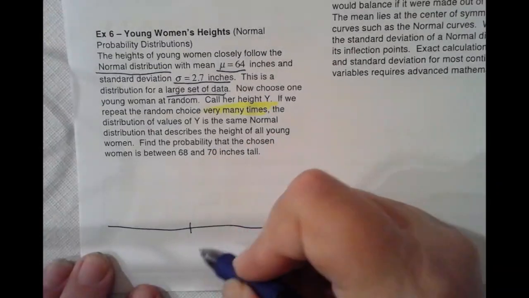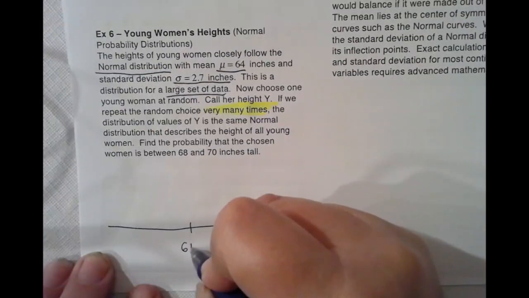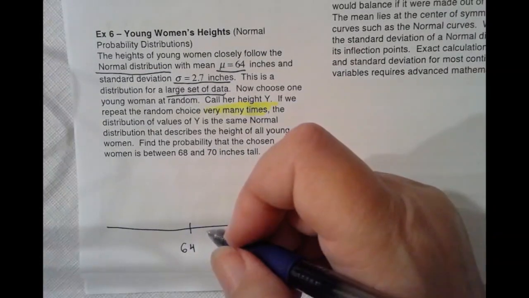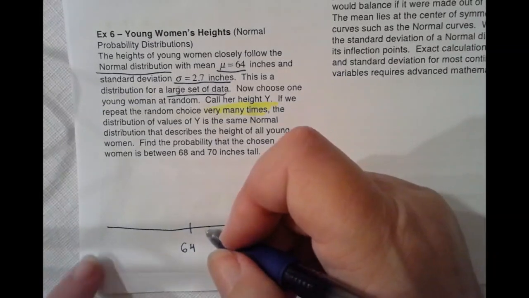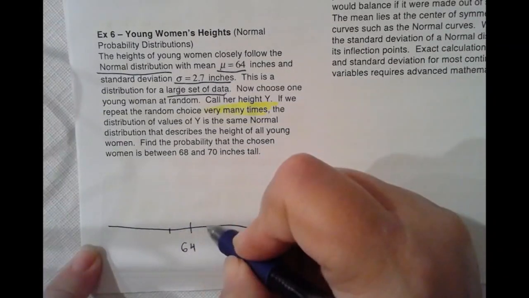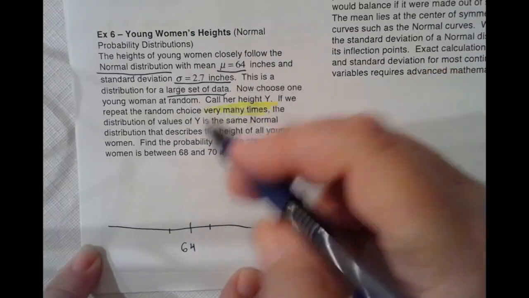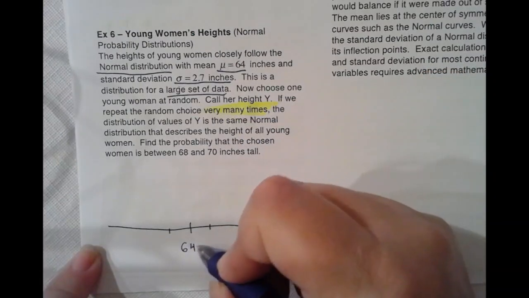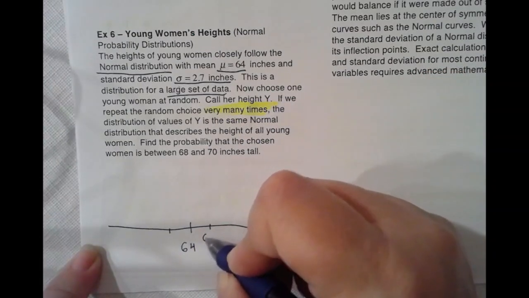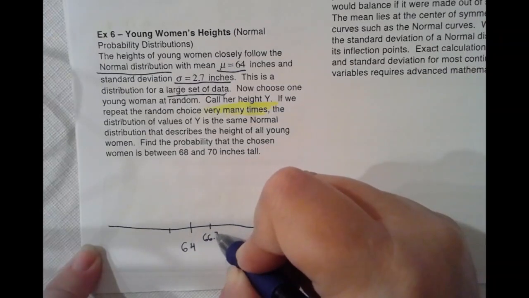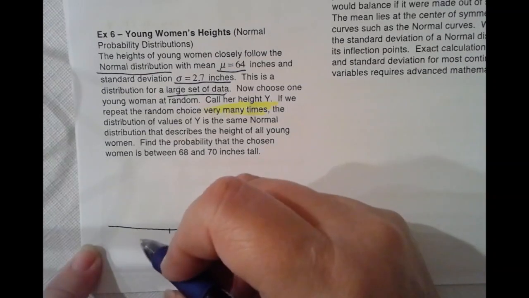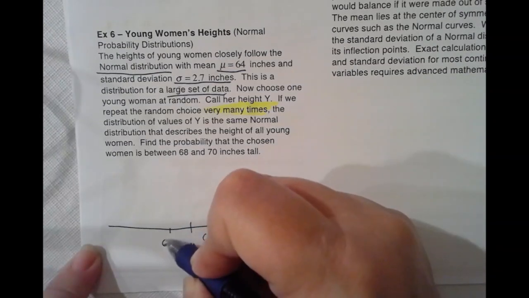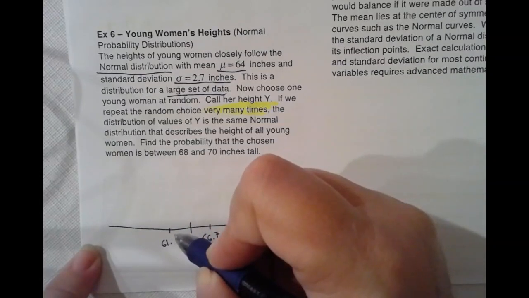My mean is 64, and I'm going to move on each side. I'm going to subtract and add one standard deviation. Adding one would be 66.7. Subtracting one standard deviation is 61.3.